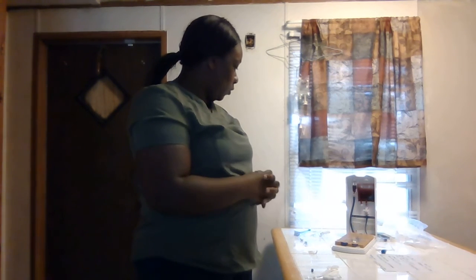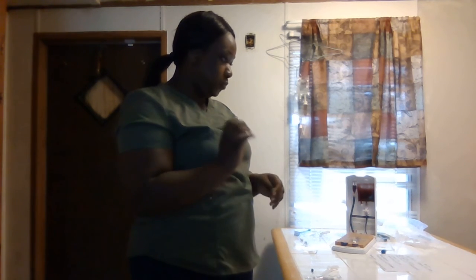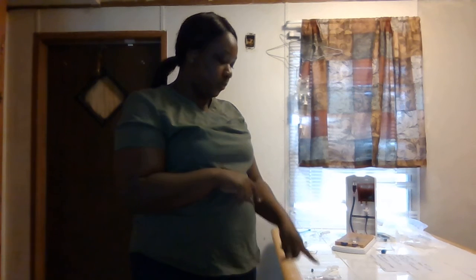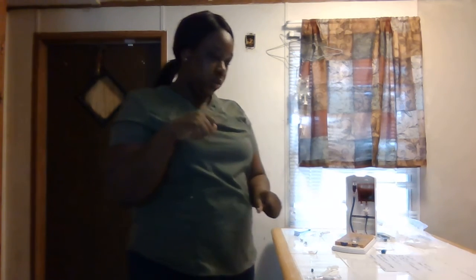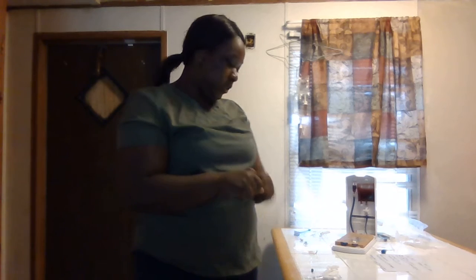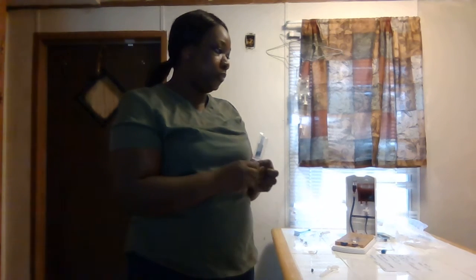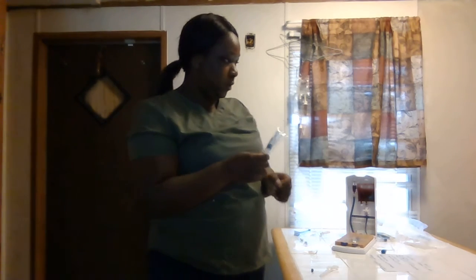Always clean off your extension port with alcohol for 60 seconds. Going to insert my saline syringe, but we always aspirate to make sure we get blood return. Once we get blood return, we're going to flush it with the normal saline. And then that's when we're going to insert the furosemide. Yep, after we flush it, we insert the medicine.